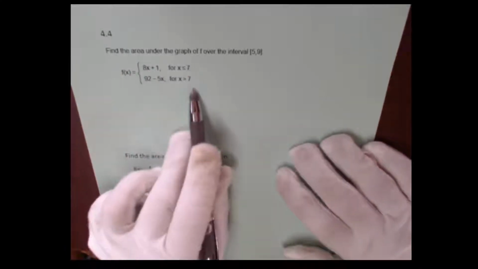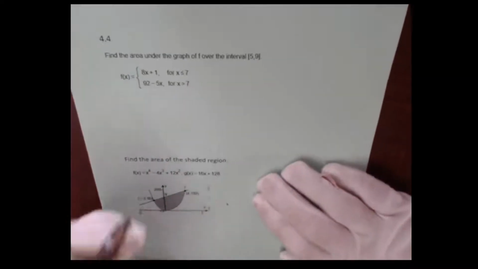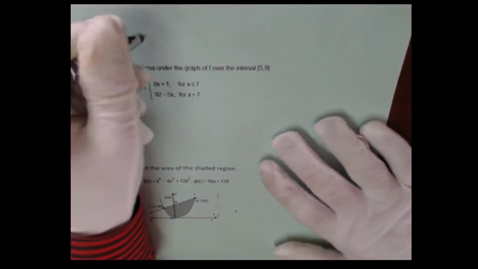Okay, let's continue the next section with our study of integrals. And we want to find the integral of this function over the interval 5 to 9. And obviously there's a problem because our function changes. It's a piecewise function. Our function changes in that interval, and so what are we going to do? Well, the answer is we can do this.